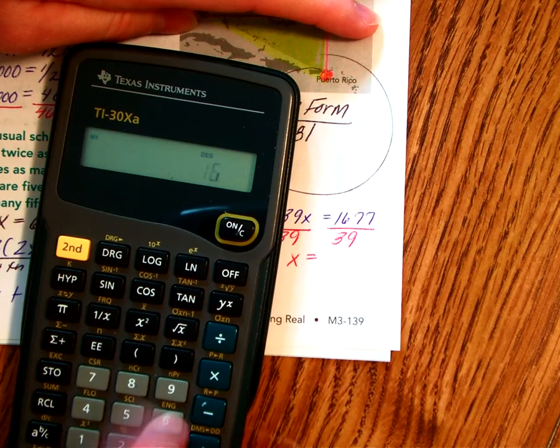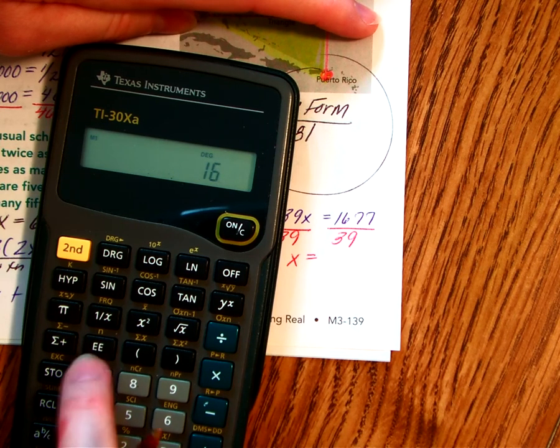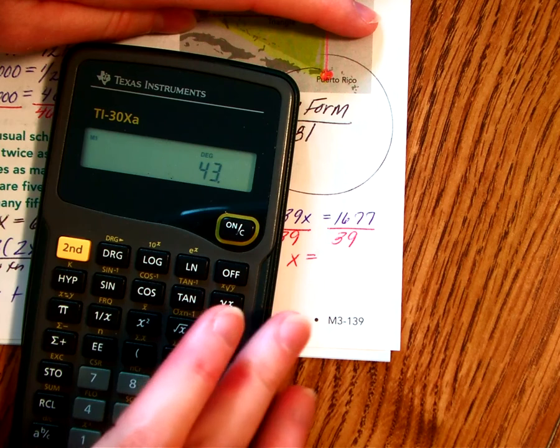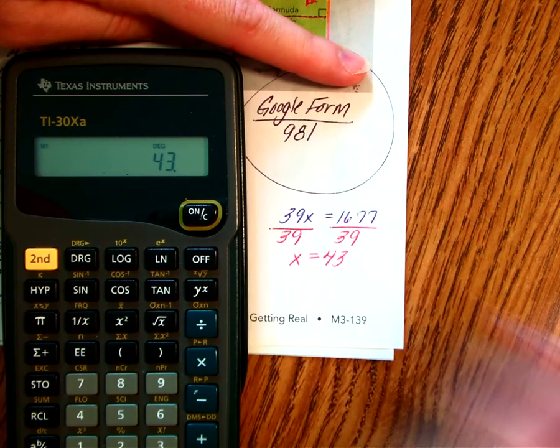Wrong. Let's see if this is what I got before. No, I'm typing something wrong. Is that what I got before? Did I get x equals 43? I did. Okay, so yesterday on my calculations, I did get x equals 43.